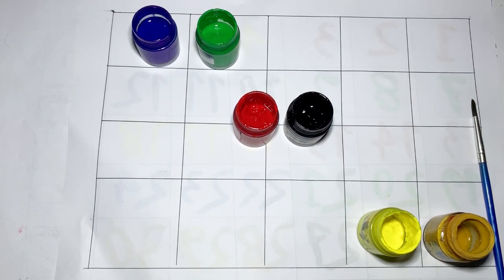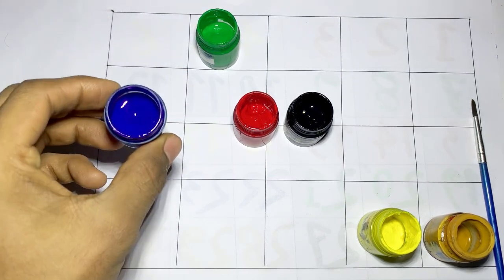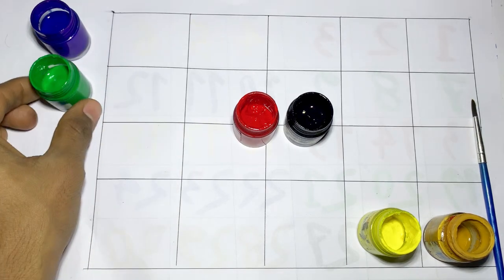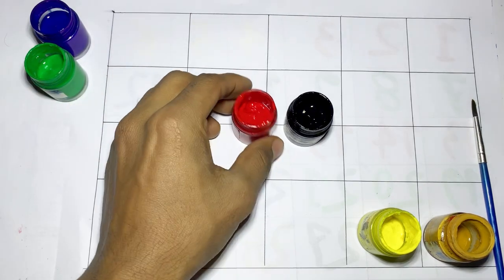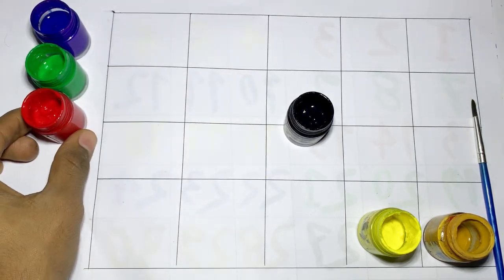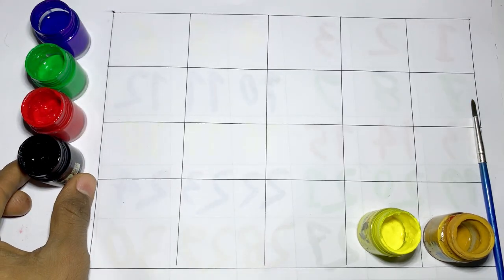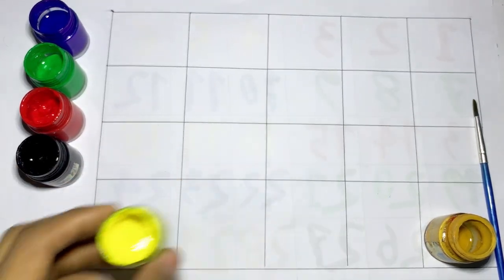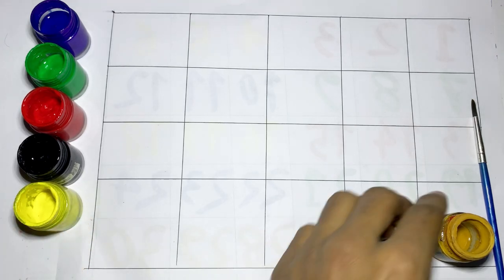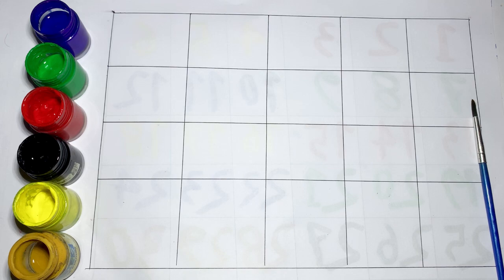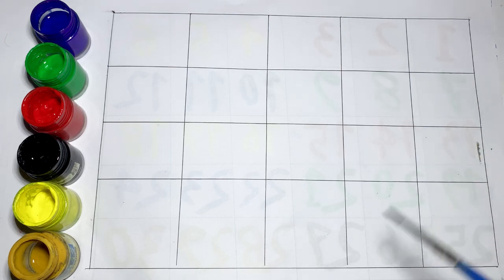Today learn alphabets and numbers. Kids class name: red color, green color, red color, black color, yellow color, yellow ochre color. Kids now coloring alphabets and numbers.